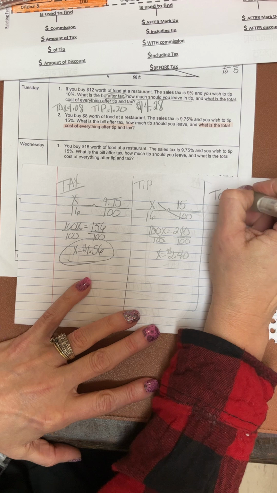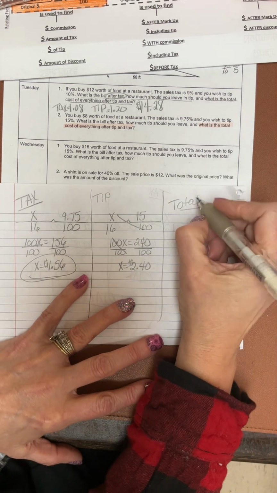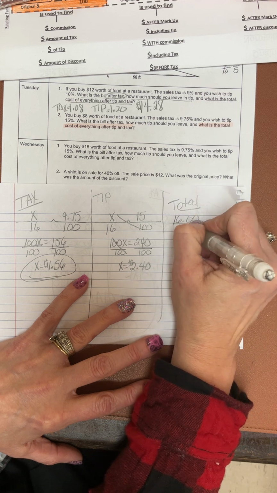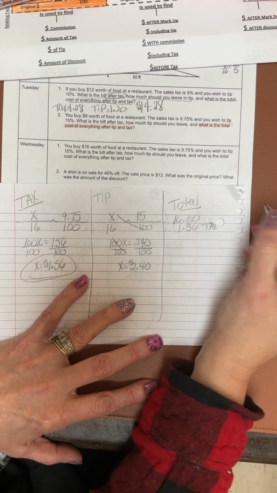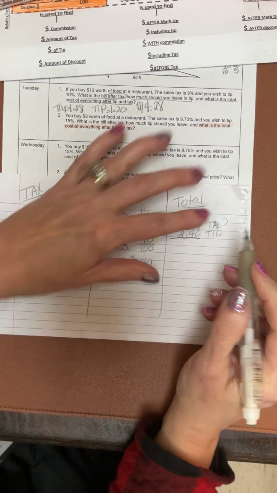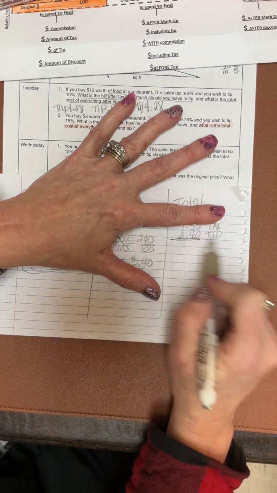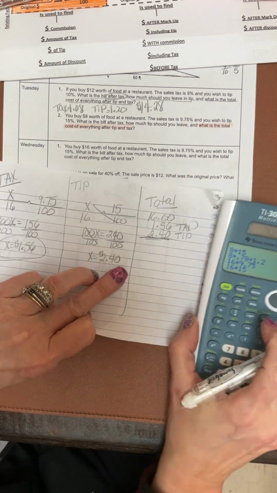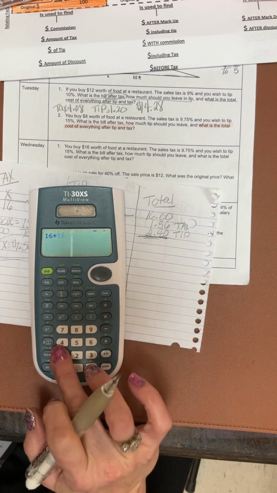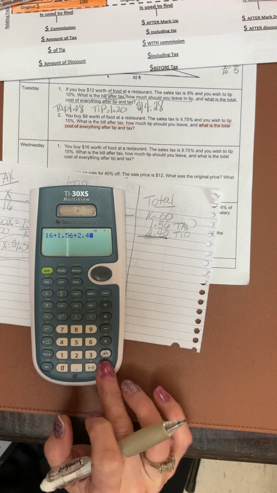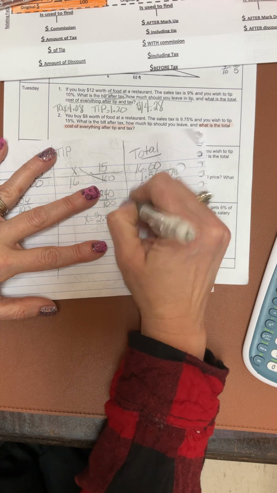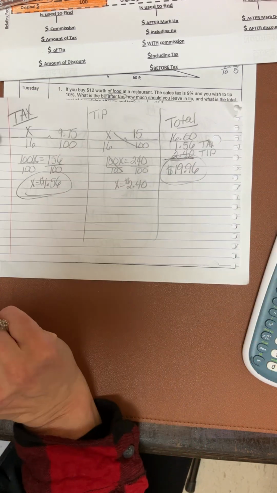Now we've got to get our total. So I bought $16 worth of food. I had $1.56 tax. I'm leaving a $2.40 tip. Ooh, I cut it right through the paper. Just went right through there. So 16 plus 1.56 plus 2.40 is $19.96. So $19.96 is what we would be paying.